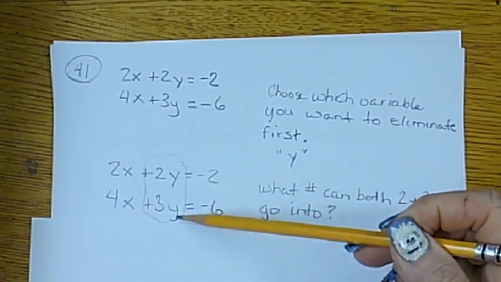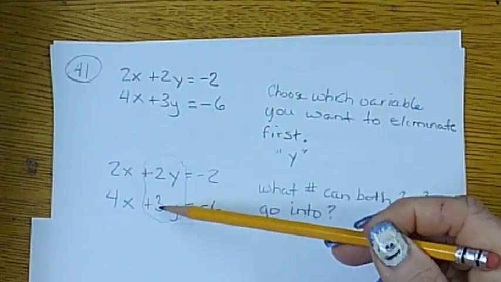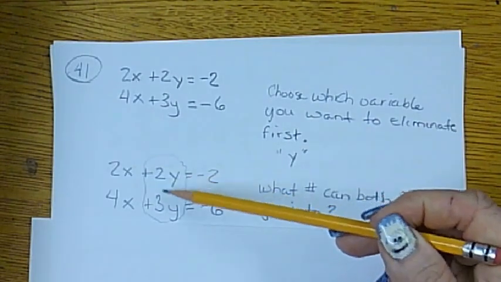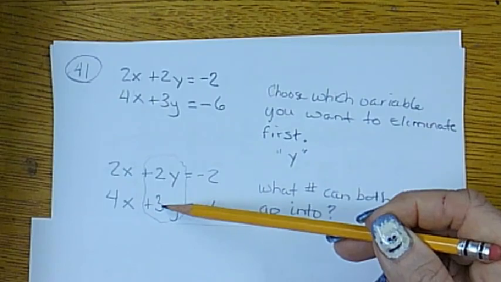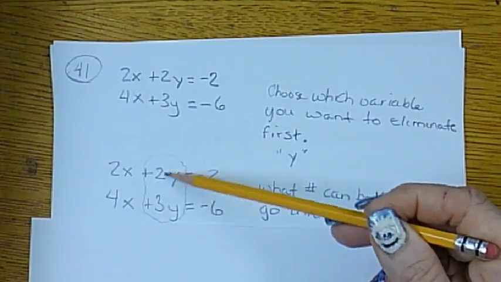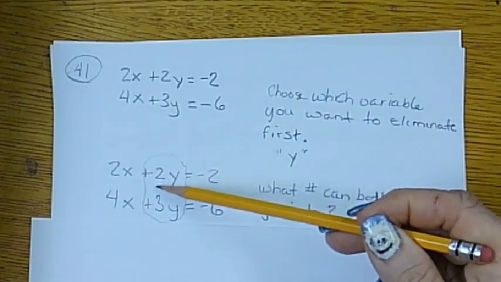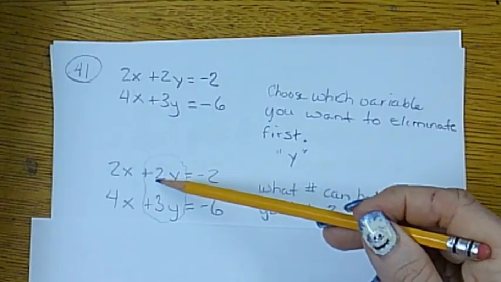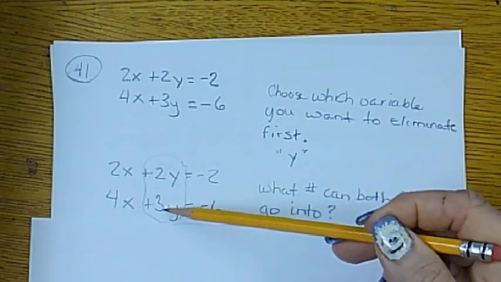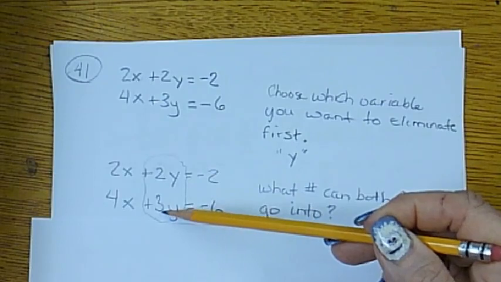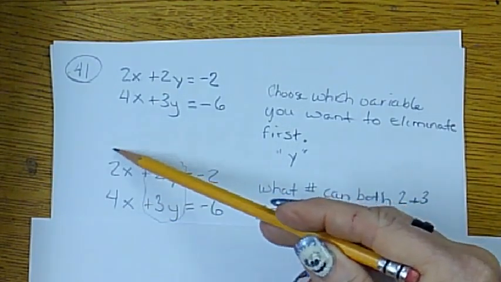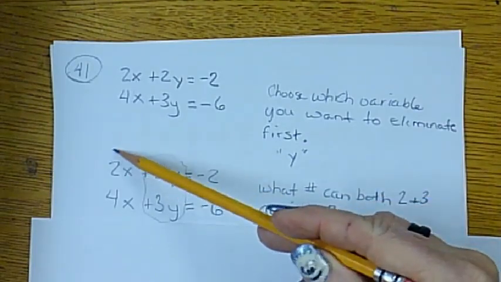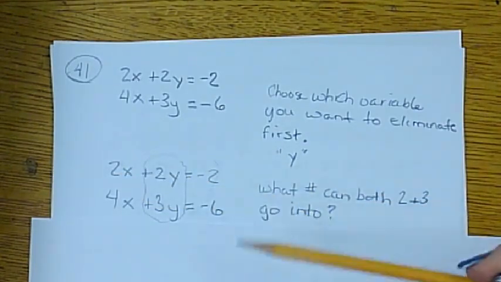When I decide to get rid of the y's, I look at both of those numbers and I say, okay, what can both of those numbers go into? Well, 2 and 3 can both go into 6. So I want to make both of these to be a 6. What would I need to multiply 2 by to get 6? What would I need to multiply 3 by to get 6? When you do that, you have to rewrite the whole equation. So whatever I multiply 2 by to be 6, I have to multiply the whole equation by that.